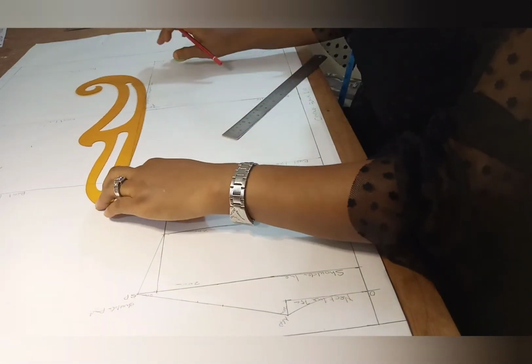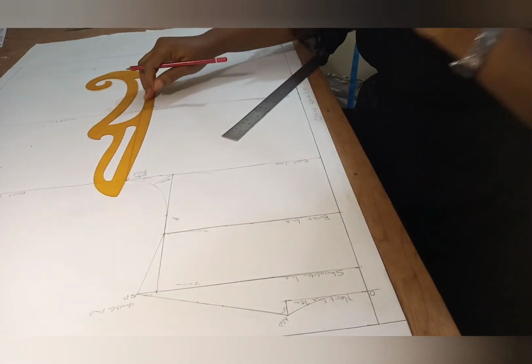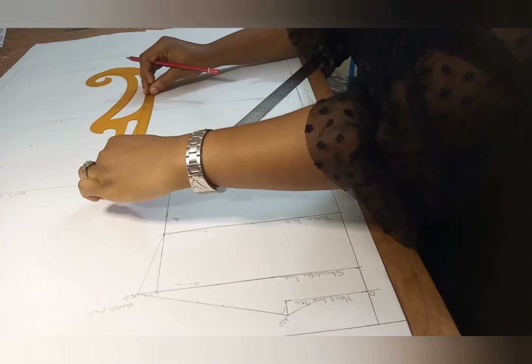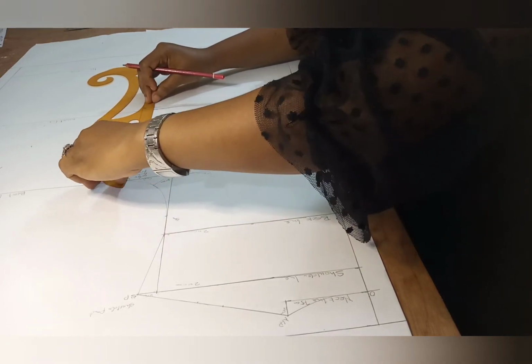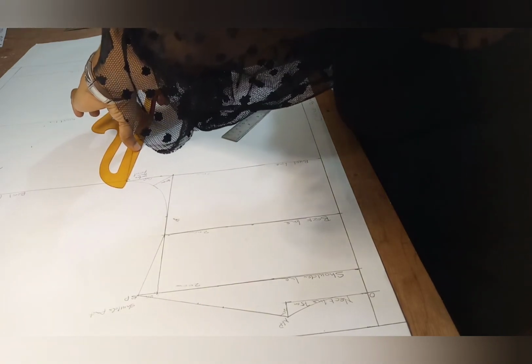So from your UP, you connect. This is how I'm placing the curve. You connect from your UP to your waist point, the down one.